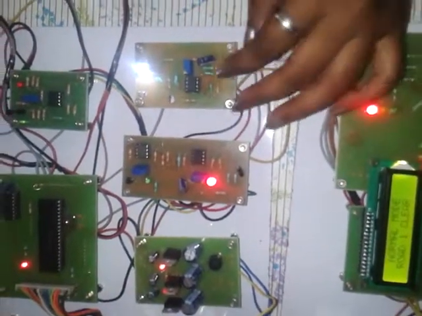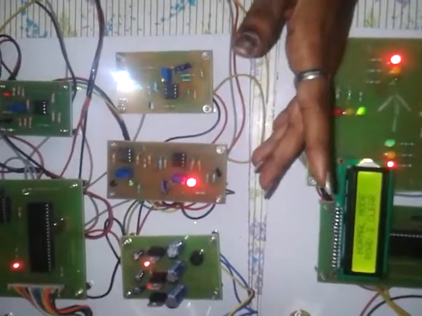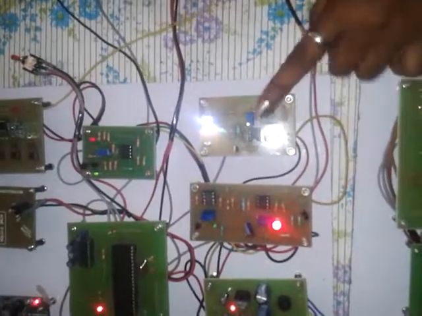In the ambulance unit, we have three sensors and one signal conditioning unit, and this keypad, an RF transmitter, an encoder, and a microcontroller. Now we can see the operation of our sensors. We have a heartbeat sensor, a respiration sensor, and a temperature sensor.